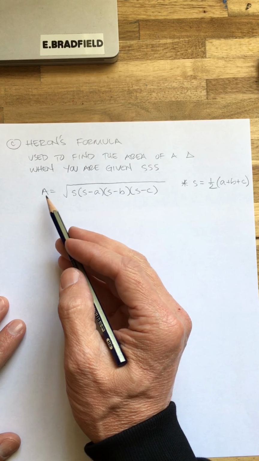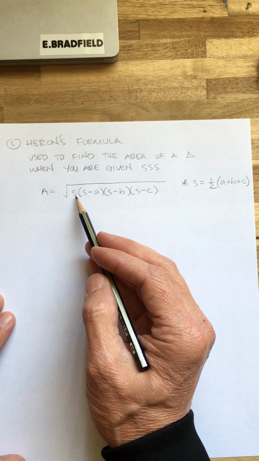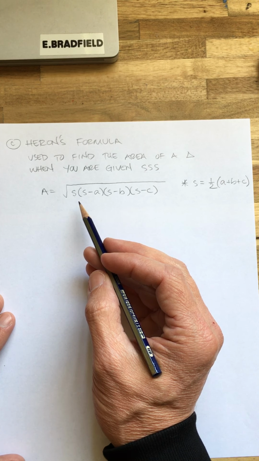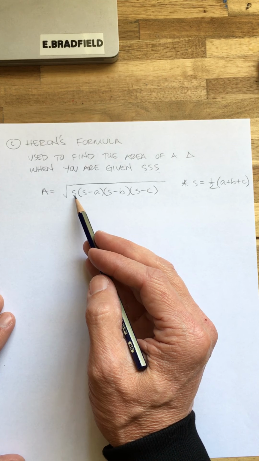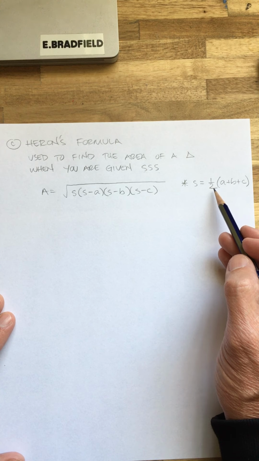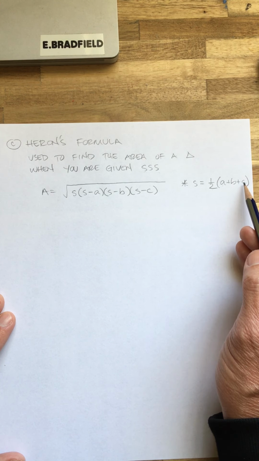The area of the triangle is going to equal the S, which I believe is something like the semi-perimeter. I think S stands for semi-perimeter, and I'll show you what S equals. It equals 1/2 times the side A plus side B plus side C.